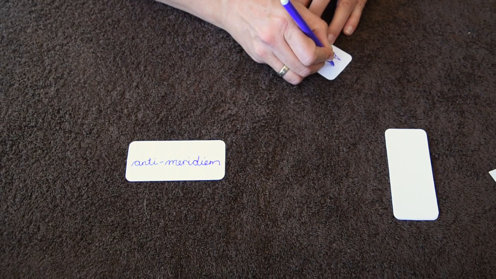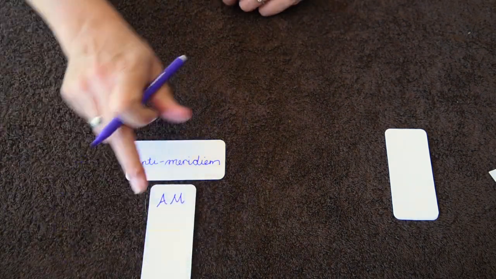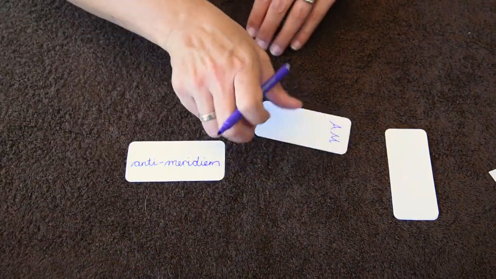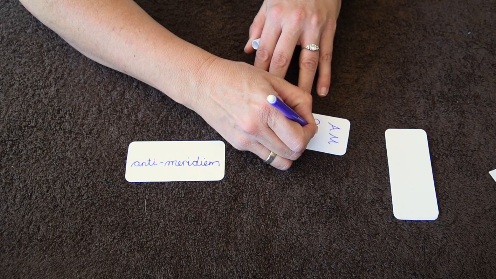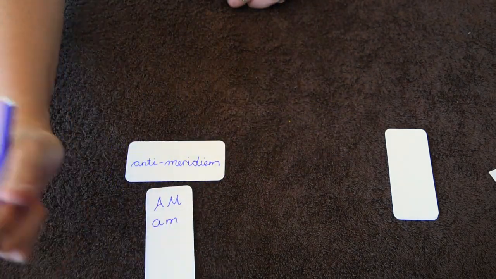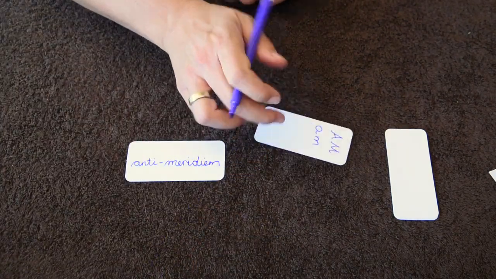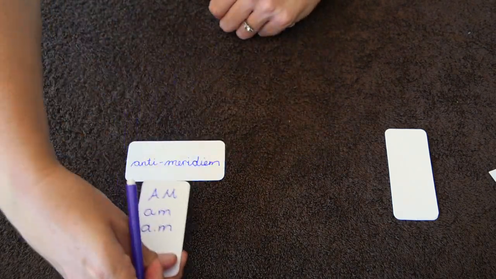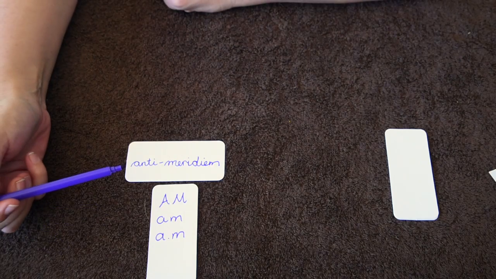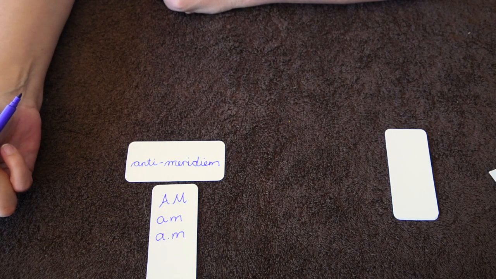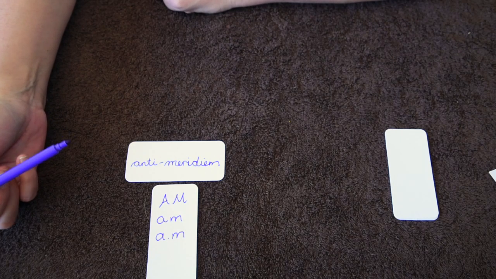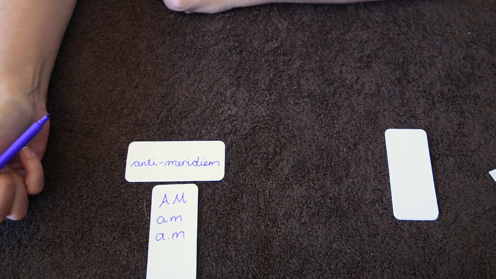Some people wrote them in capital letters, ante-meridium. Other people like to write them all in lowercase, ante-meridium. Other people like to even put dots in between. These are the different ways that we can say it. And how we speak it when we abbreviate it is AM. So when I say 9 a.m., I mean 9 o'clock before midday, 9 a.m.